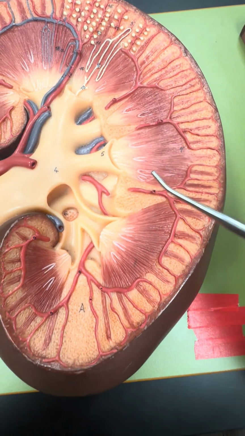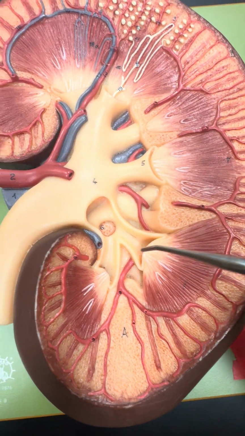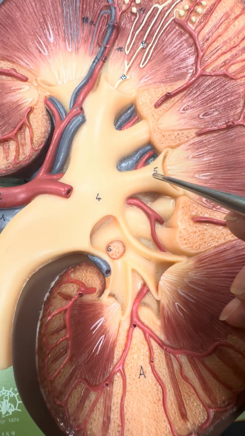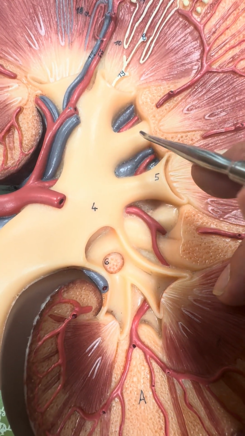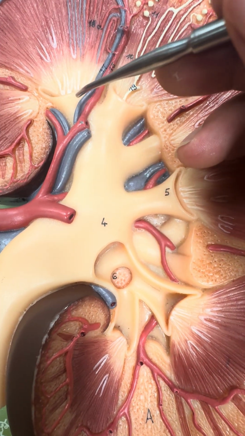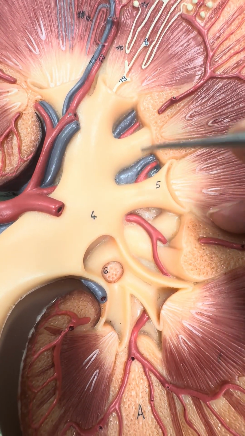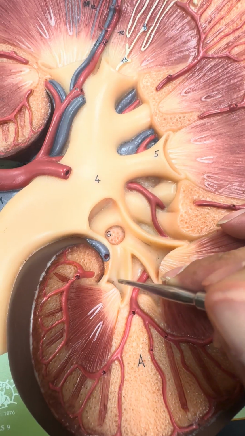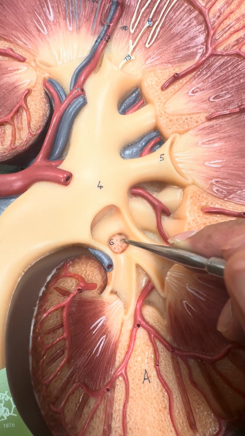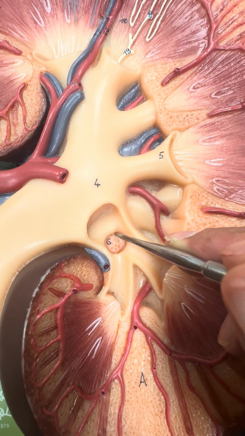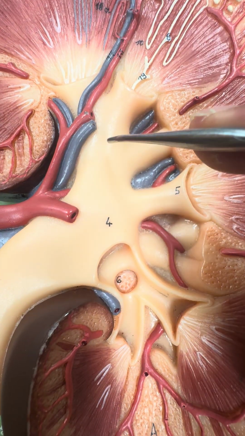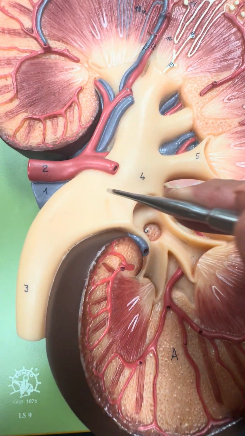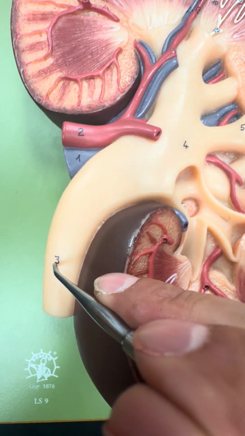As you know, the kidney contains the collecting system, which collects urine. That's what we call the minor calyx, which is number 5. So this would be minor calyx, minor calyx, and so on. The minor calyx drain into a major calyx. A major calyx would be here as well as here. These major calyxes drain into the renal pelvis, which drains out through the ureter, number 3.